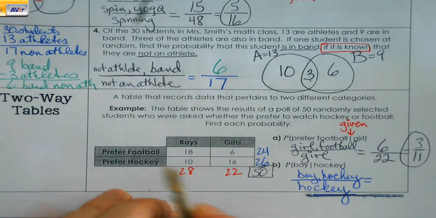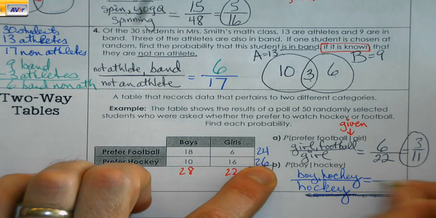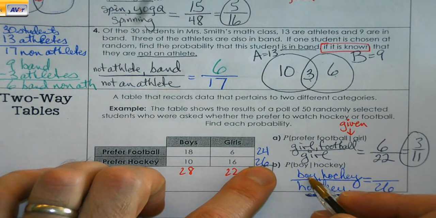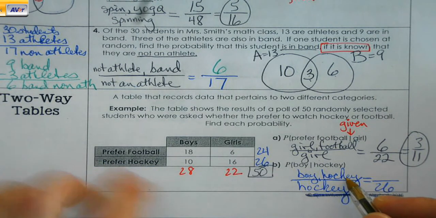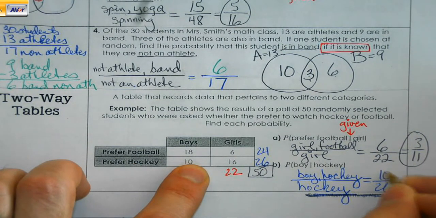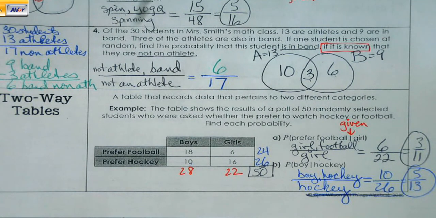So my denominator is hockey, which is this row right here. And again, I see why I put that value in. Boy that prefers hockey. Okay, here's my hockey. Boys that prefer hockey right there. 10 out of 26. And a little math, or a little knowing I got to divide by 2 will get me there.